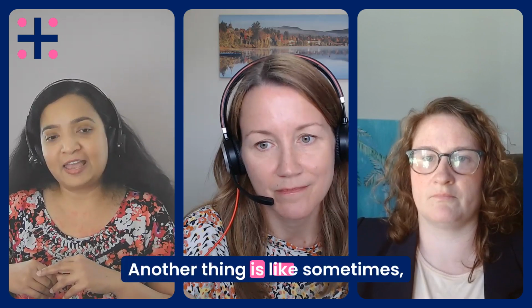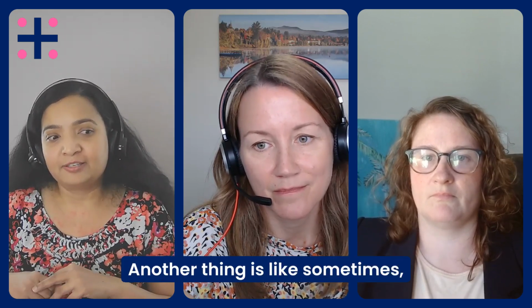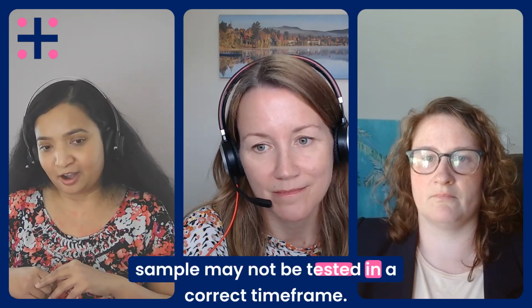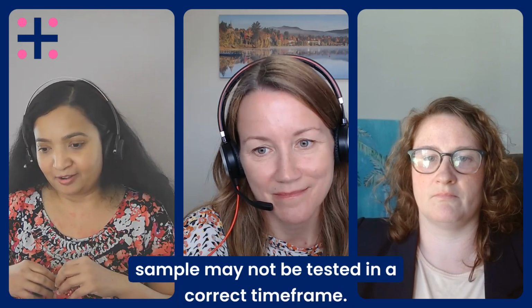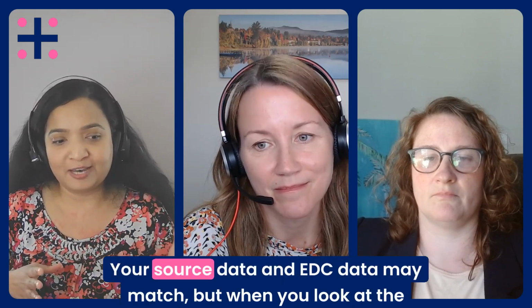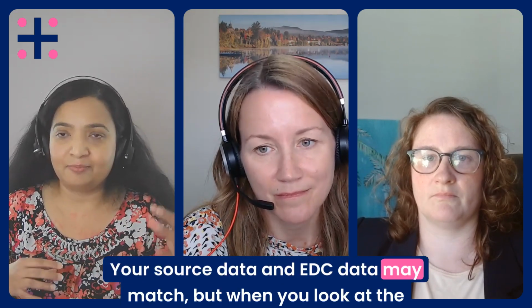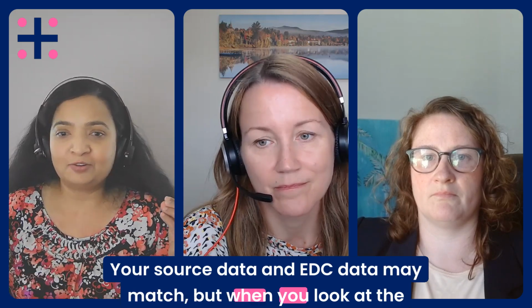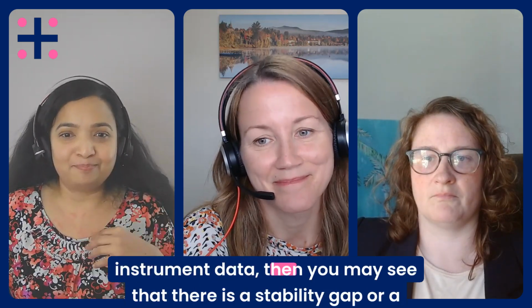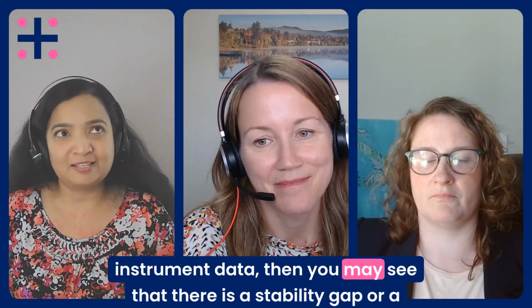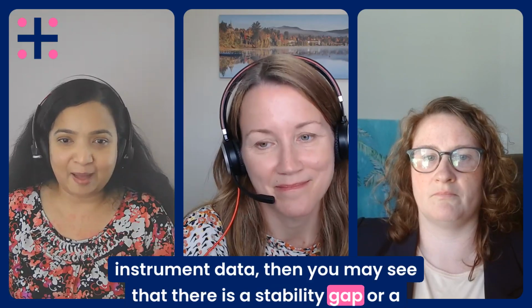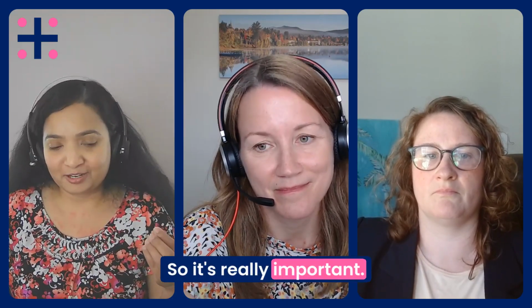Another thing is sometimes a sample may not be tested in the correct time frame. Your source data and EDC data may match, but when you look at the instrument data, you may see there is a stability gap or a time frame gap. So it's really important.